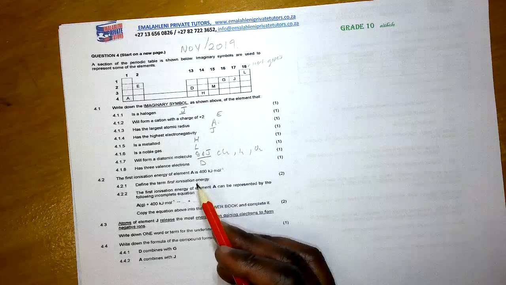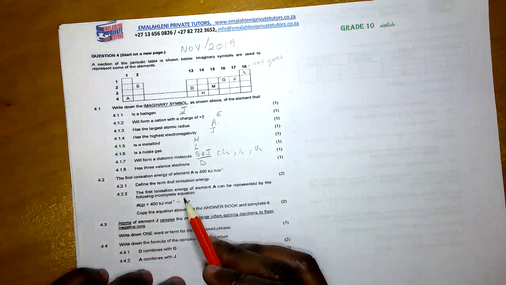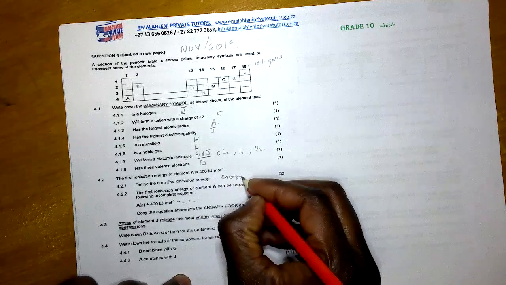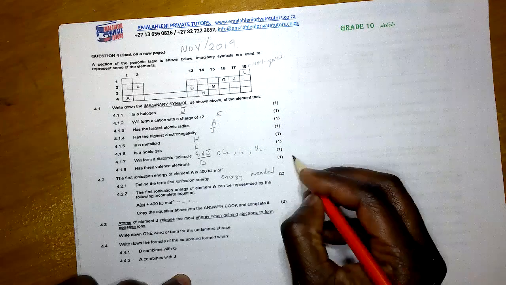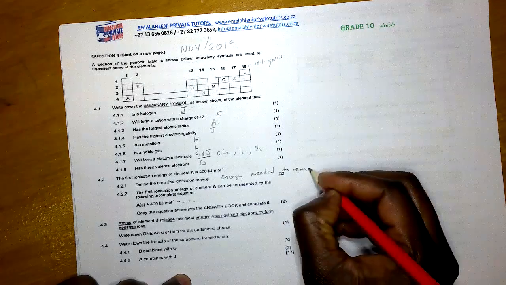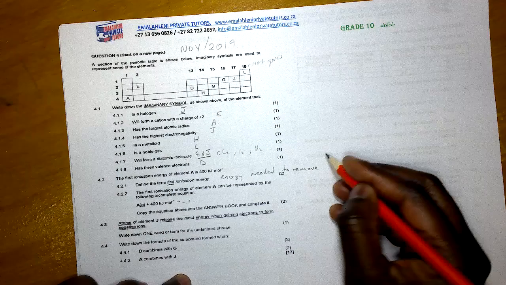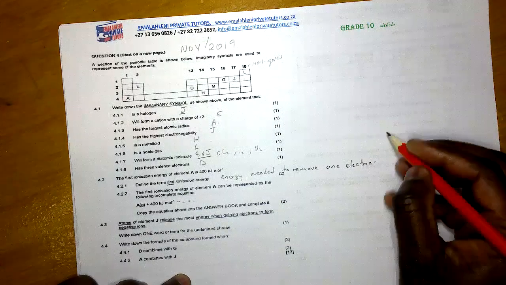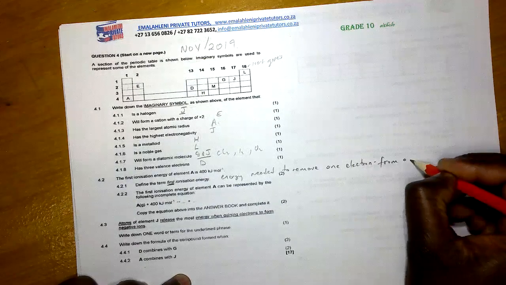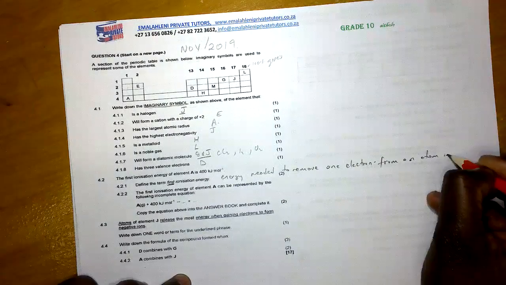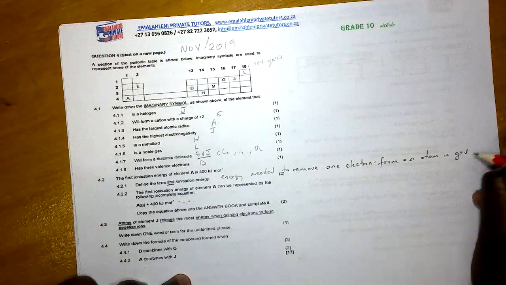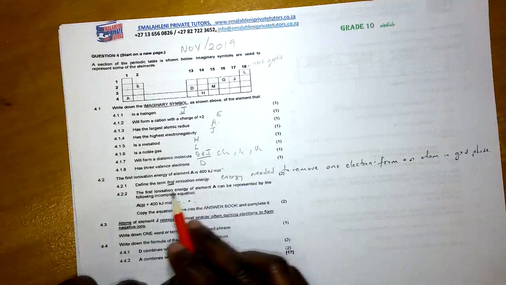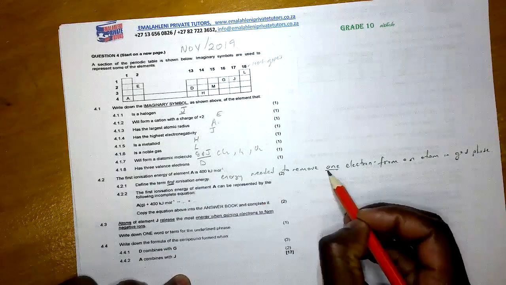Then, define the term first ionization energy. What do we know about first ionization energy? This is the energy needed to remove 1 electron from an atom in gas state, or gas phase. That's what we need to understand here. It should be in gas phase, and you must state that it's losing 1 electron.